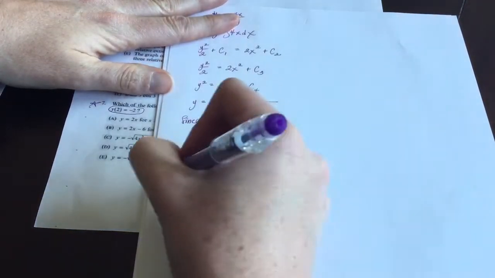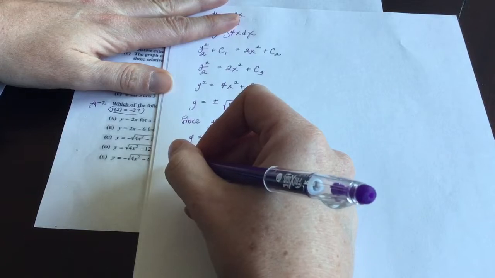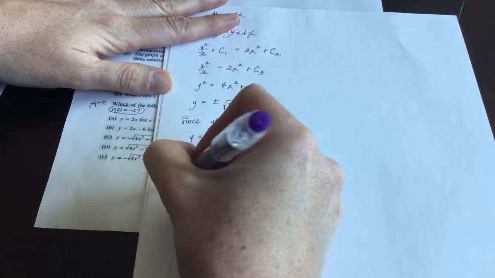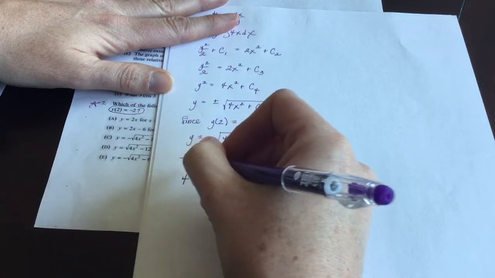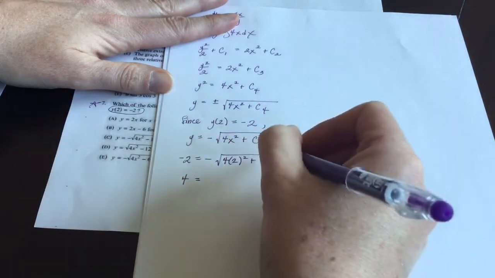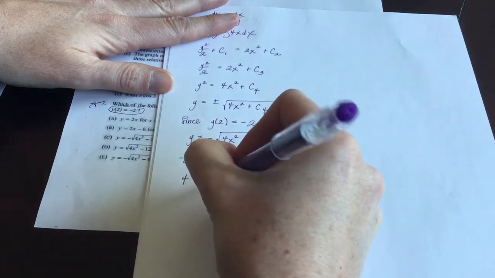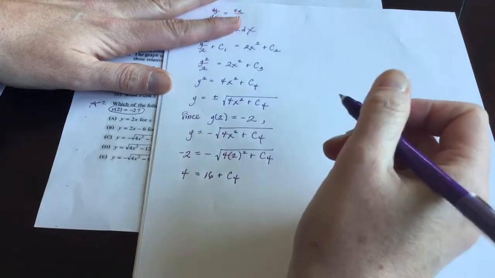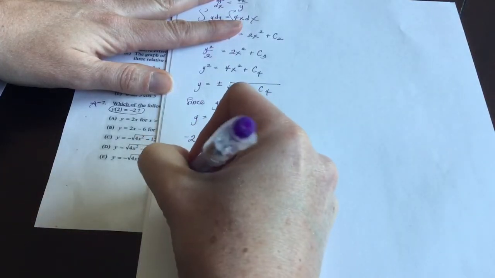So at this point, let's see, we could square both sides or divide by the negative and then square both sides. Either way, you'll end up with, let's see, 4 if you square this side. And then if you square this side, you'd have the radicand, which simplifies to be 16 plus C4. So it looks like C4 would have to be -12.